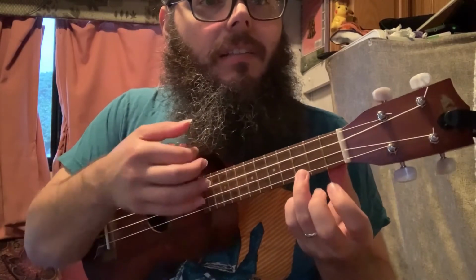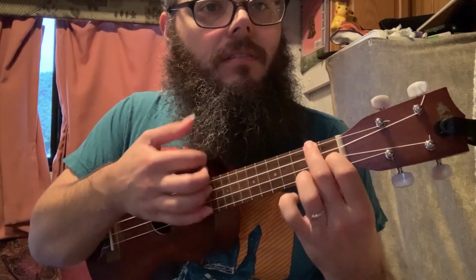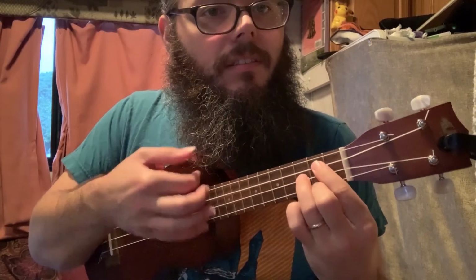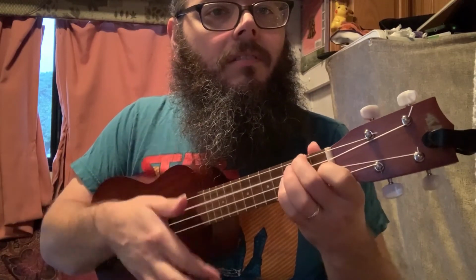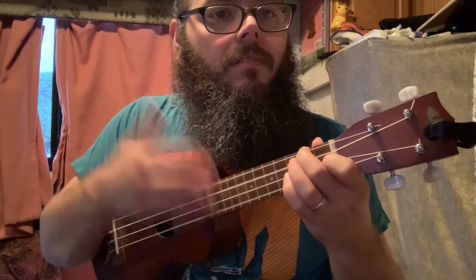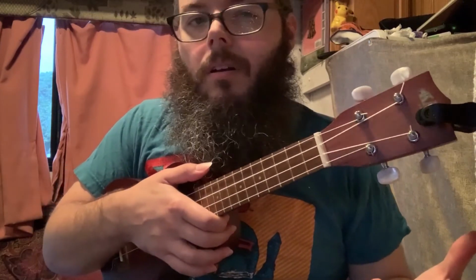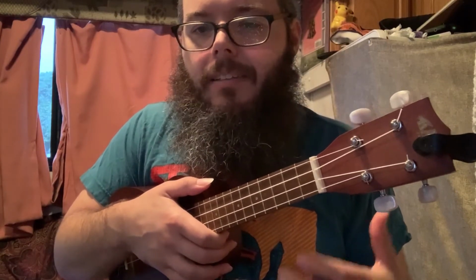All right, so here is a selection of those 1, 4, 5 chords. In the key of C, we have C, F, and G. Now, any time that we have these 1, 4, 5s, a lot of times the 5 could be a 7th chord. So you could play C, F, and G7.